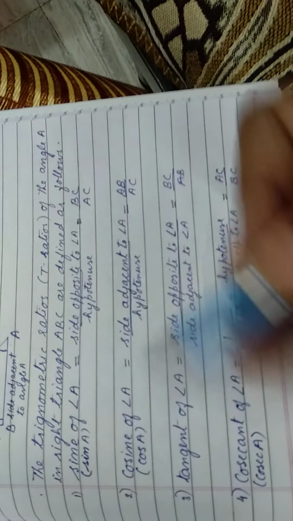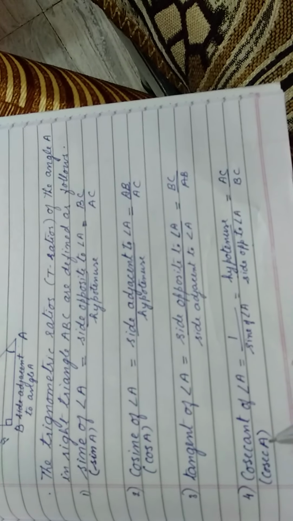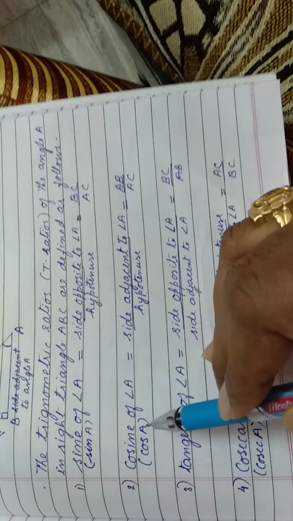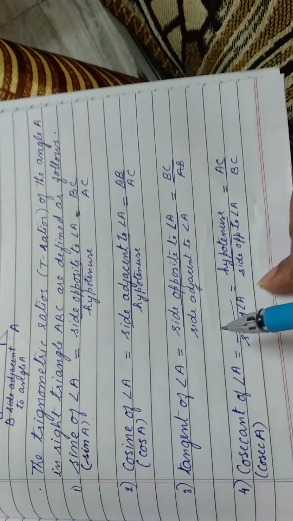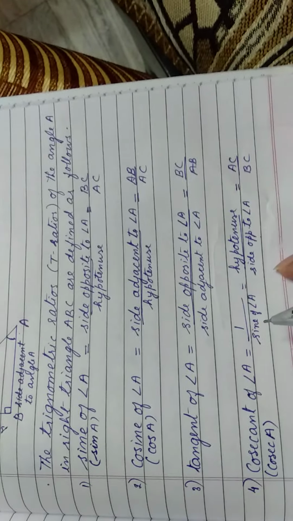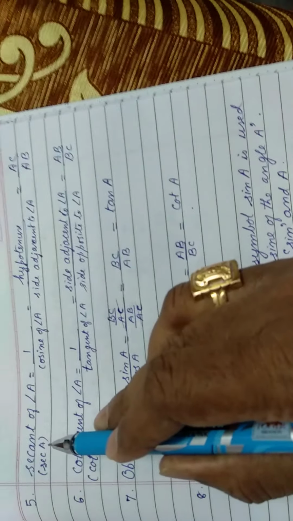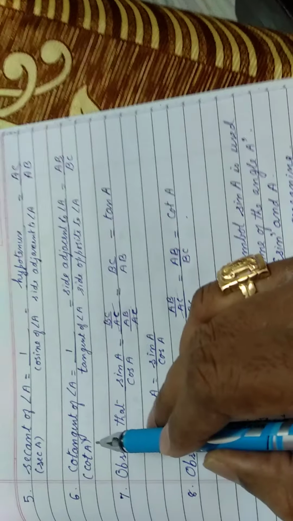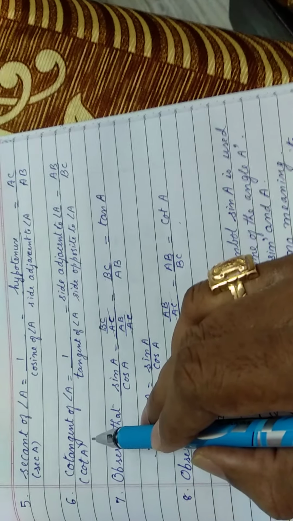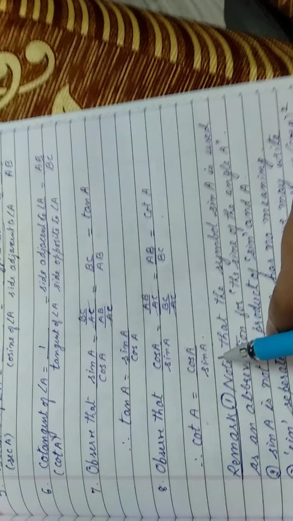And for the remaining ratios, suppose you are getting tan ratio, then we are going to write it as sin by cos. If you are getting cosec A, we are going to write it as reciprocal of sin A. If you are getting sec A, we are going to write reciprocal of cos A. If you are getting cot A, we are going to write it as cos by sin.